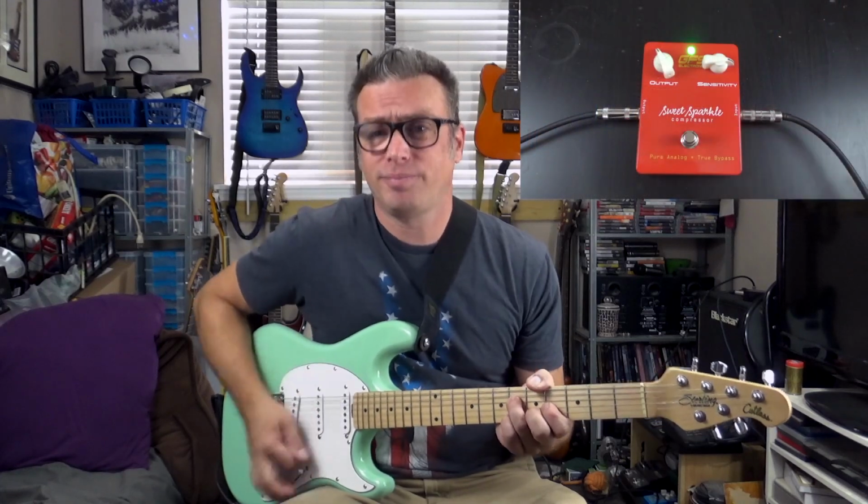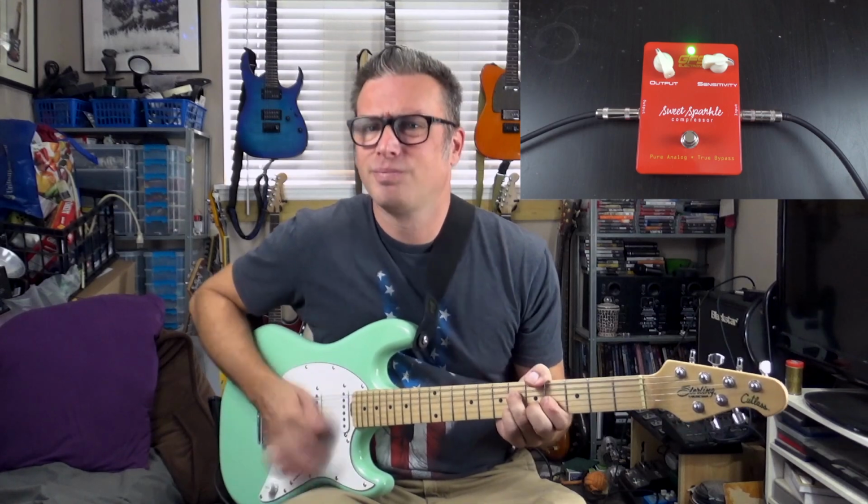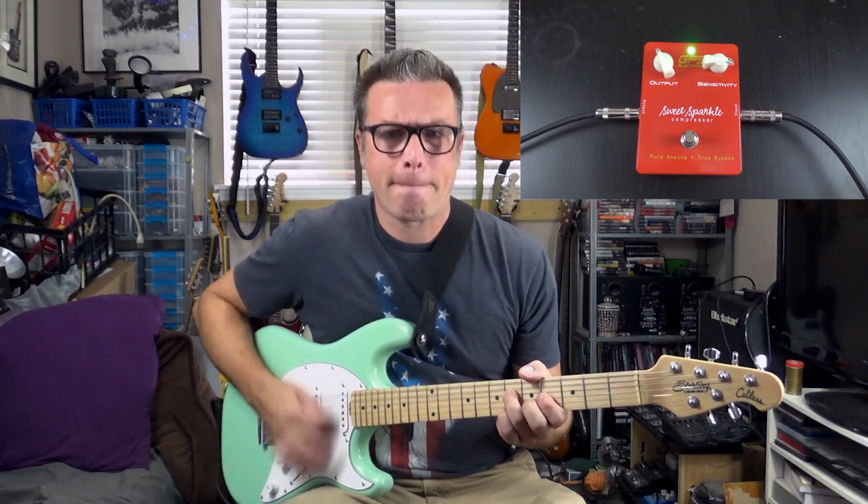Here's with compression. Now, what you might notice right away is that there is a distinct reduction in high end. That is kind of a byproduct of compressors because you're taming the attack of each chord. On the other hand, every chord is even in volume and there's some beef that wasn't there before. So let's check it out again.